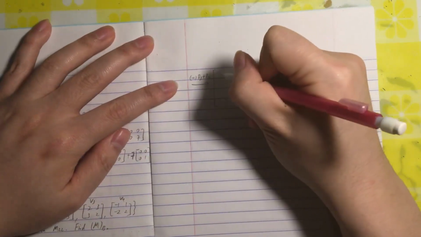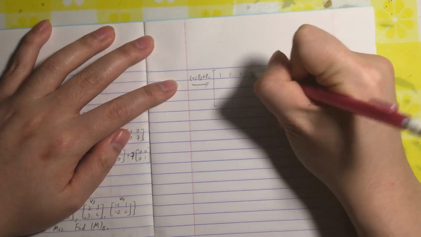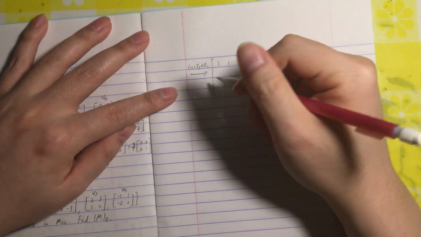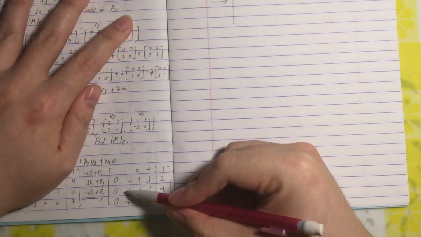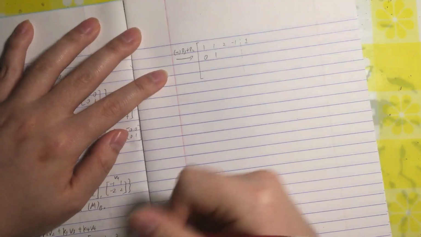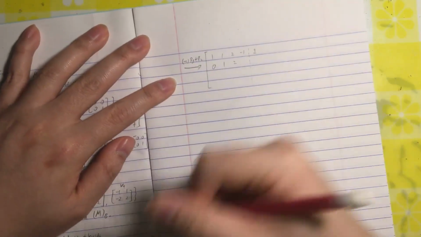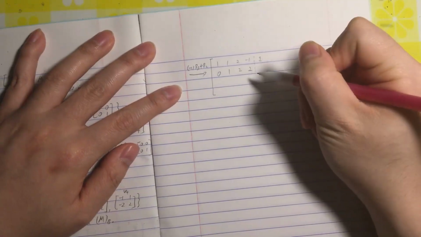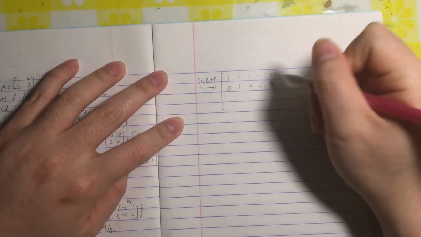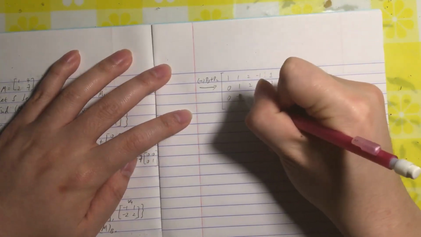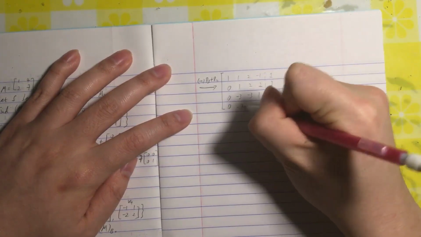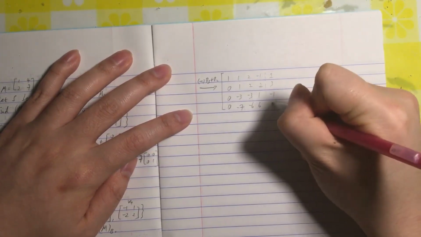So first row stays the same. 1, 1, 2, -1, and 1. Multiply third row by -1, add it to the second row. I get 0, 1, 2, 2, 3. Leave the third row the same. I get 0, -3, -3, 1, -1, 0, -7, -6, 6, 3.